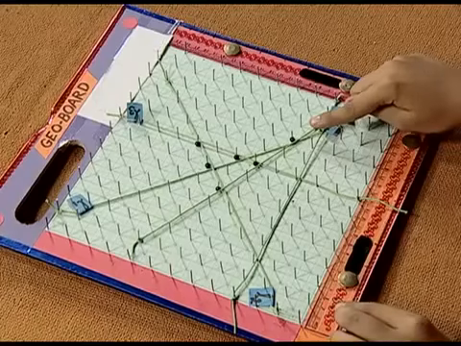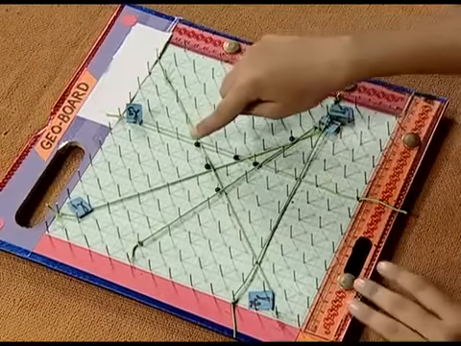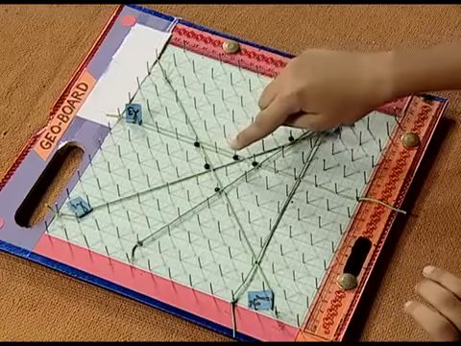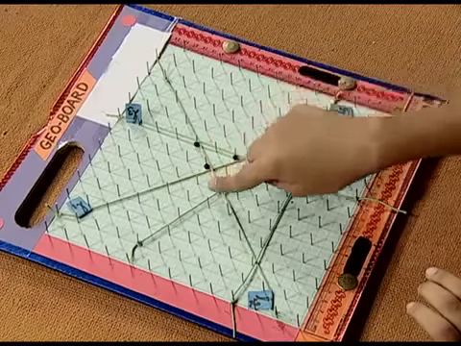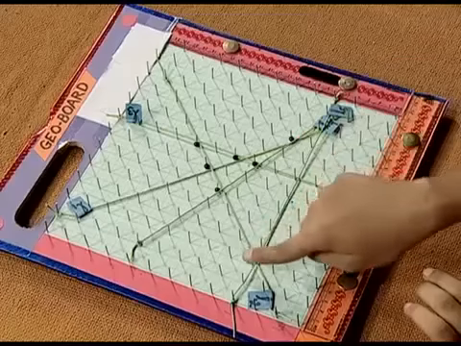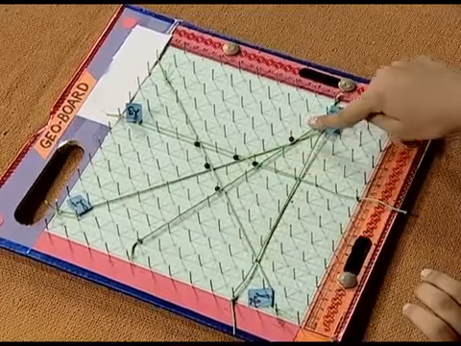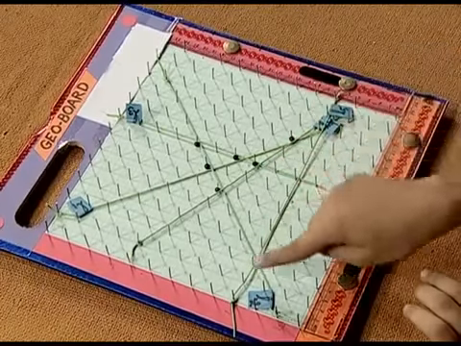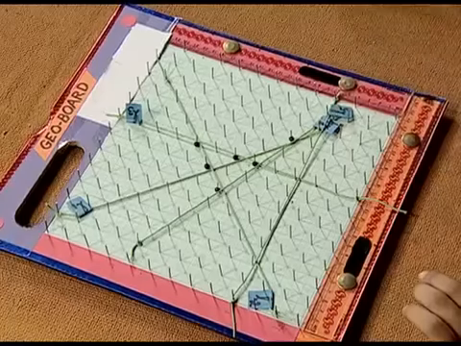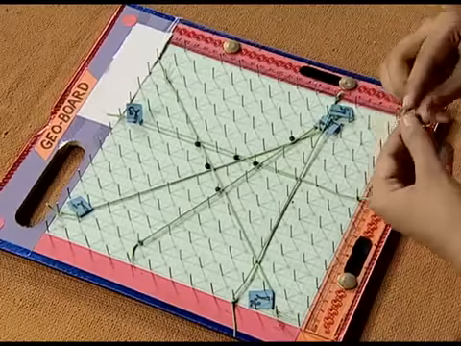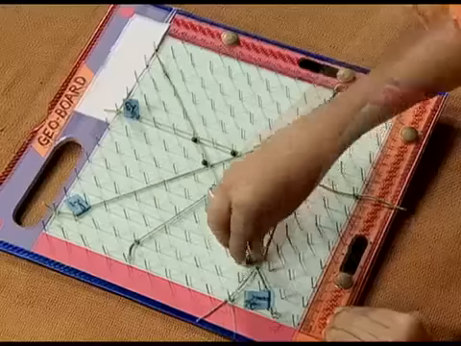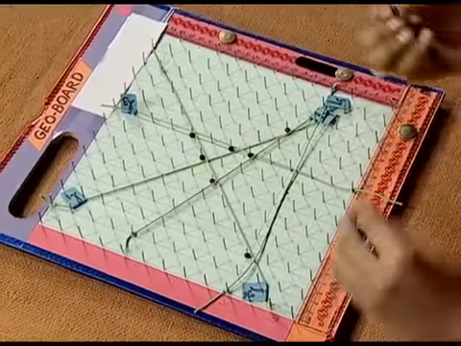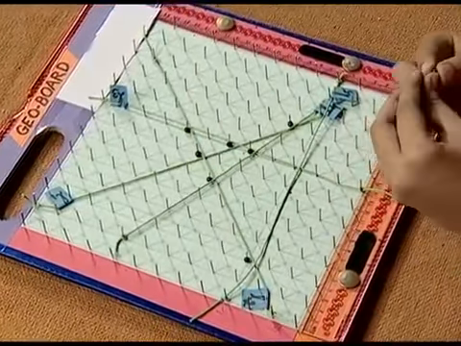At how many points? Distinct points 1, 2, 3, 4, 5, 6, 7, 8, 9 and 10. Again, let us represent these points with the help of a bead. So, this was the 7th point.